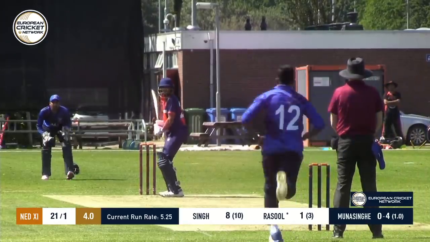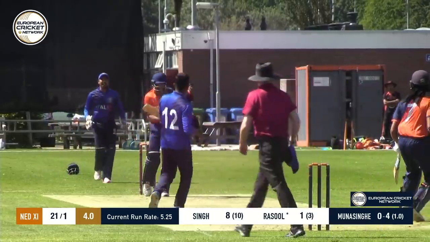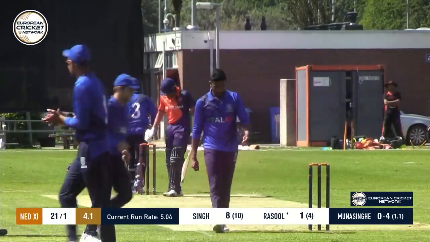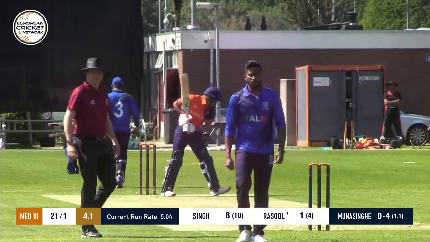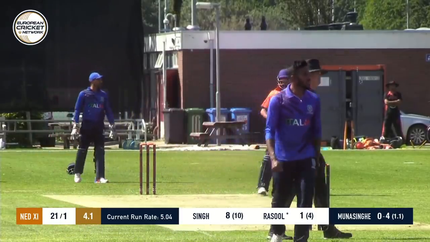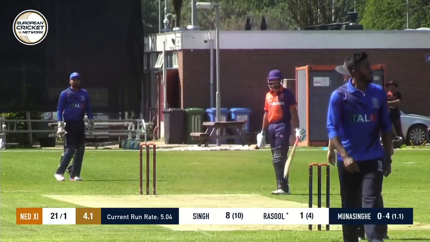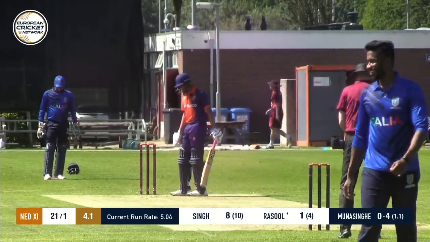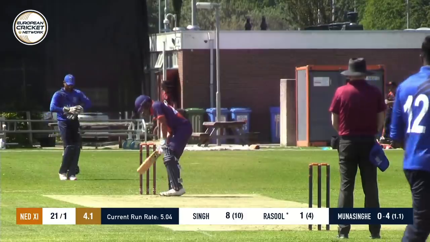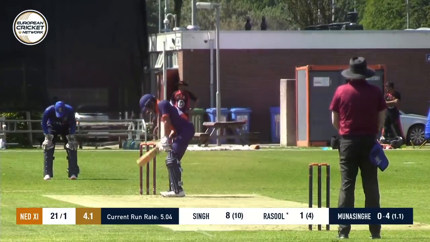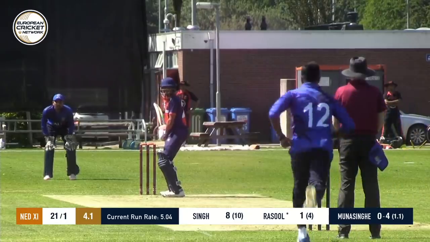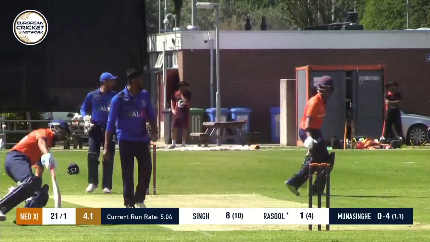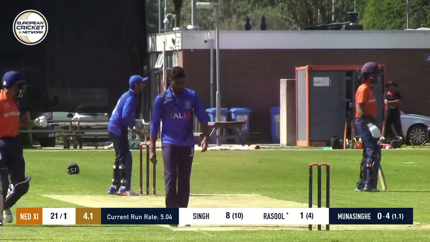So, in comes Munisinga. Good length that one, right on the stumps. Batsman just defends it to mid-wicket. It's one square of the wicket. Just gets through for a single.